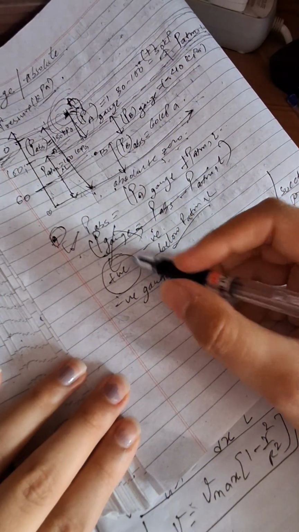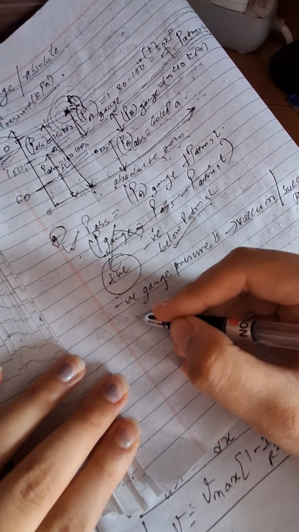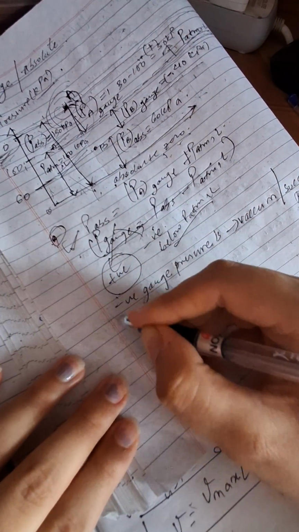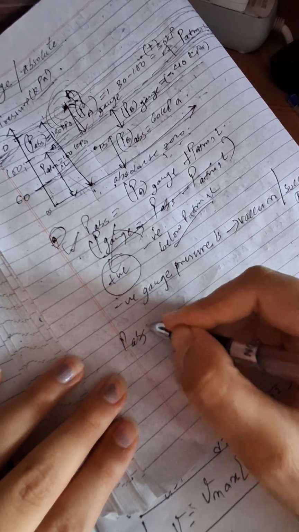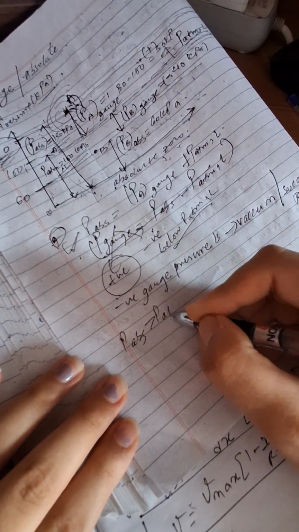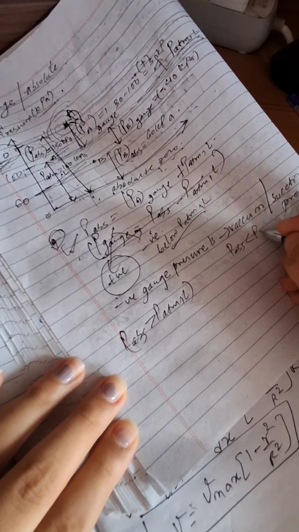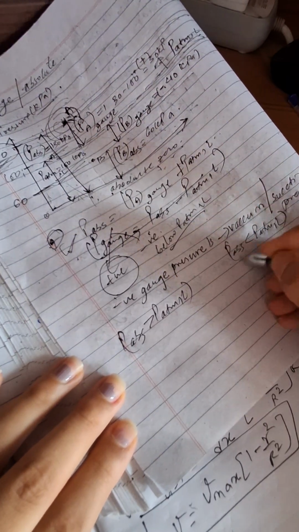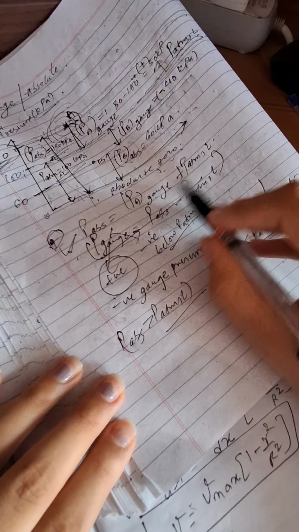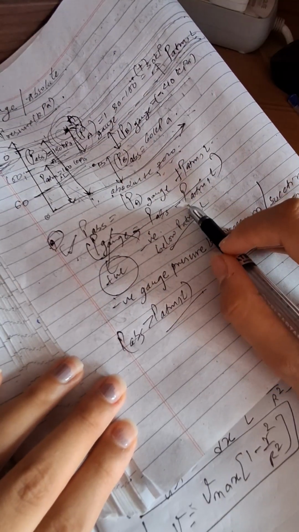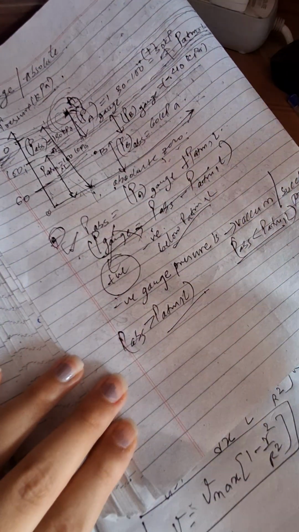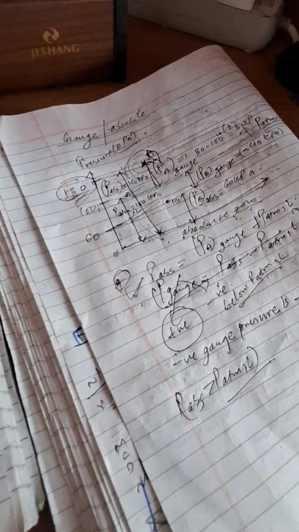So when is it negative and when is it positive? If I ask you, you have to know that gauge pressure is positive when absolute pressure is greater than local atmospheric pressure, and it's negative when absolute pressure is less than local atmospheric pressure. You can put the value over here and get the value. If it comes minus, it's negative; if plus, it's positive. Correct? That's it about absolute and gauge pressure.